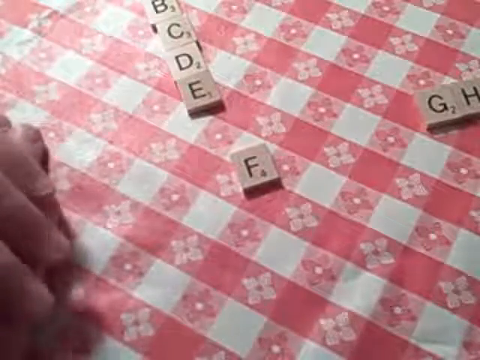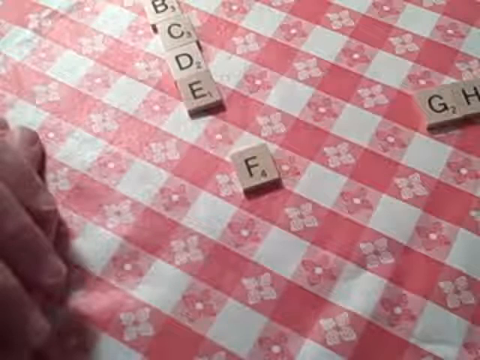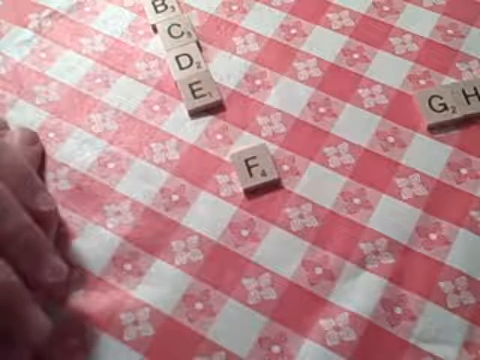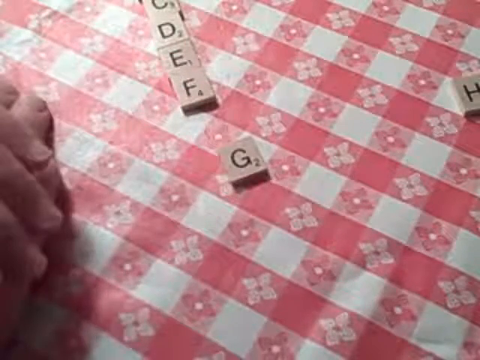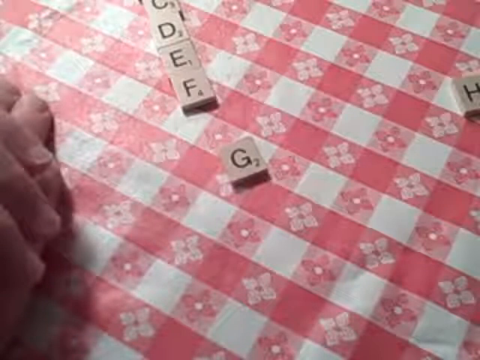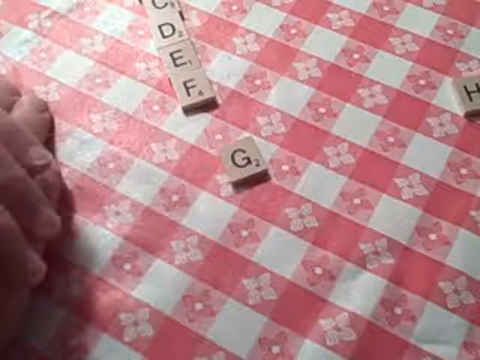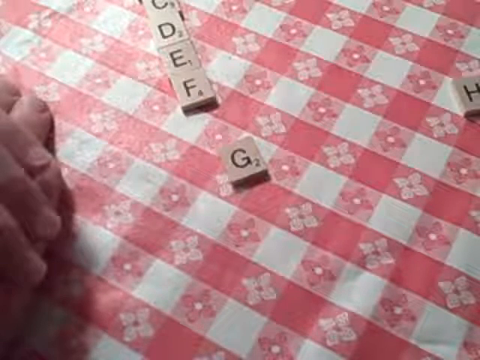This is an F. It sounds like f, f. Food, food. The letter F, food. This is a G, the letter G. It sounds like G, G. Good, good. That's good.